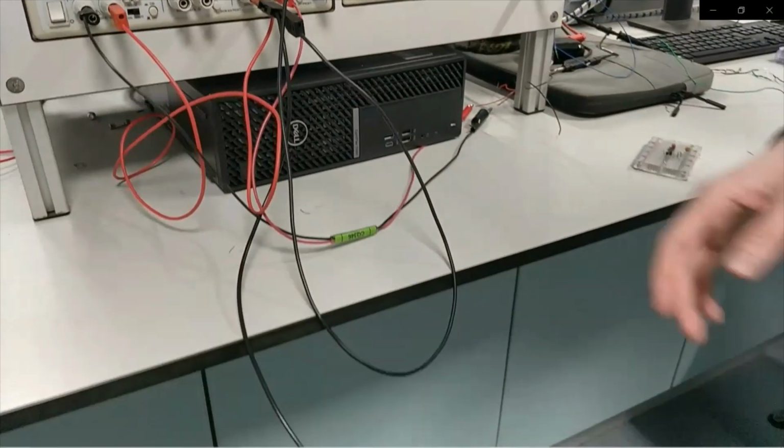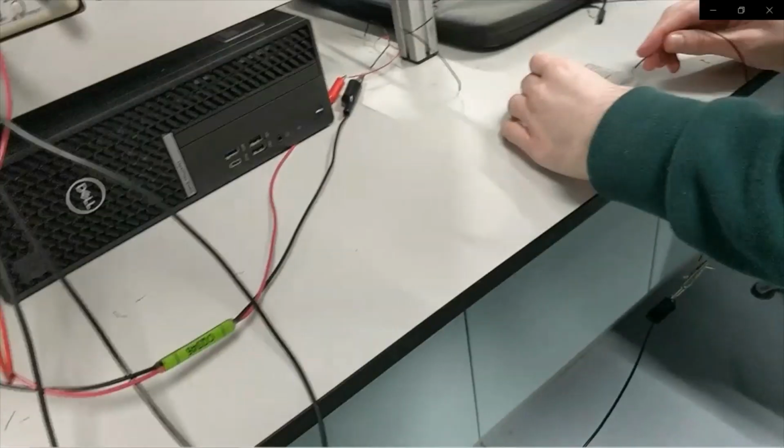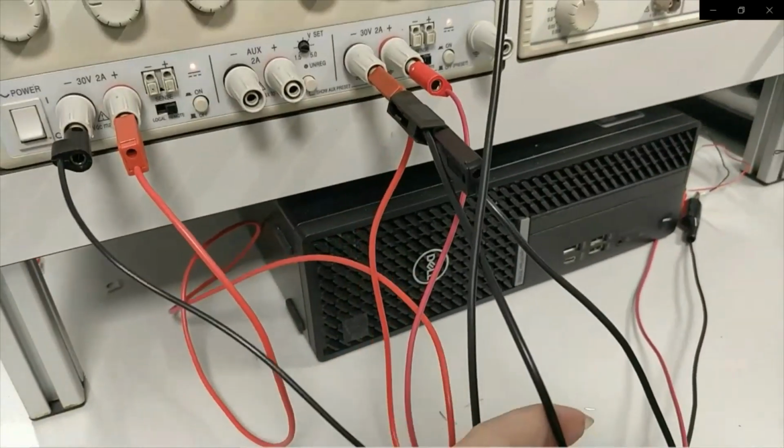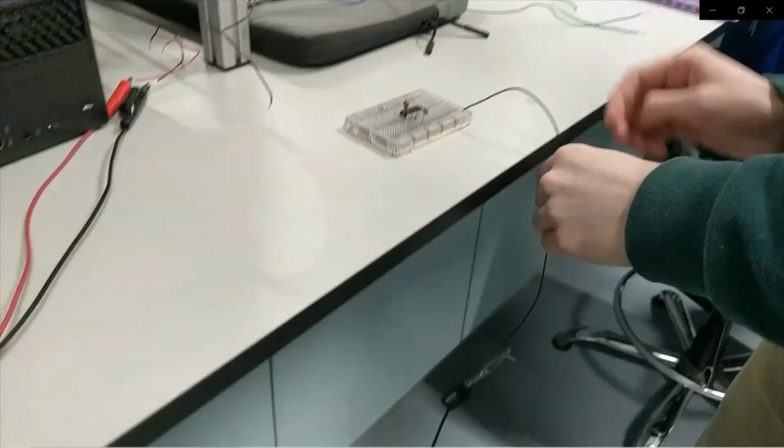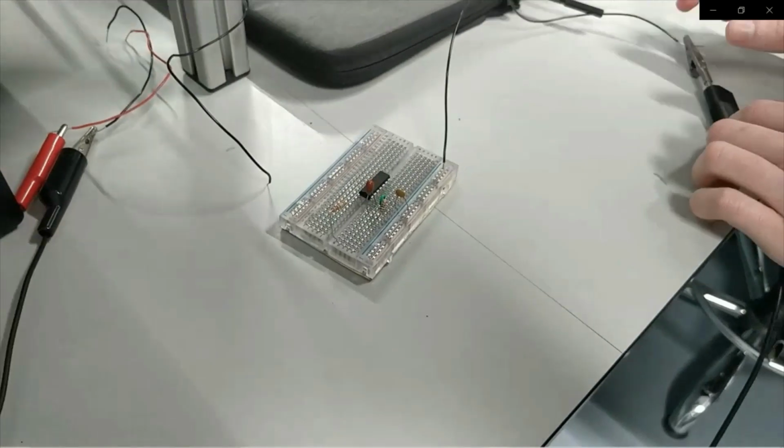Next, we attach the power supply. It is the positive rail and the negative rail of the two supplies to create a ground, and from that ground we then have a positive and negative 10 volts.